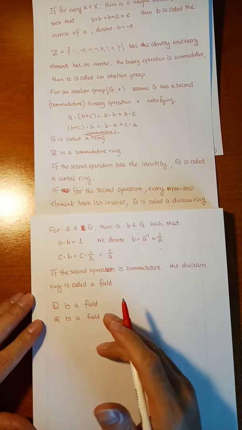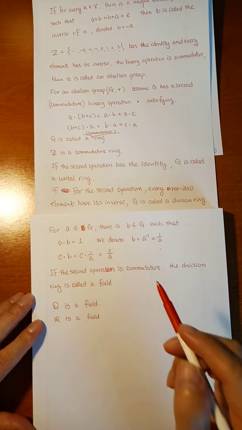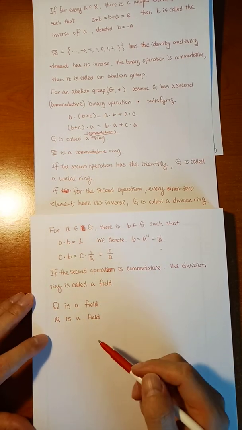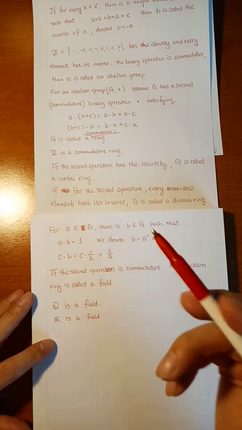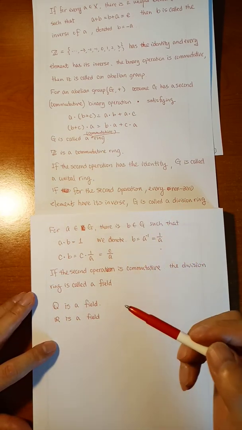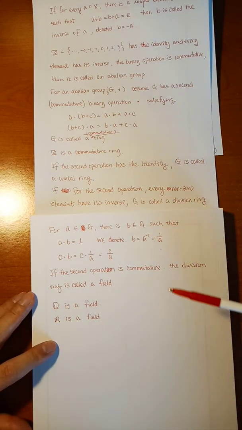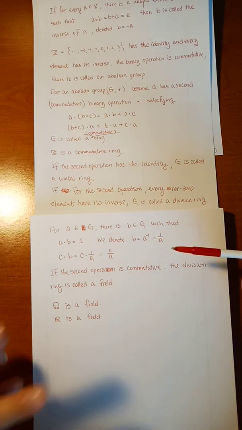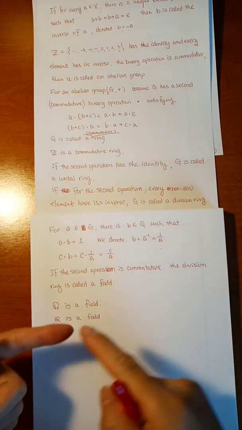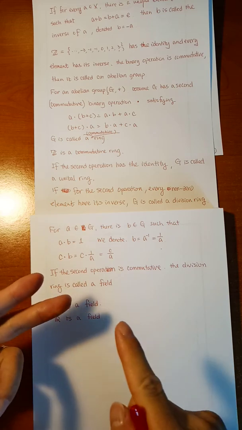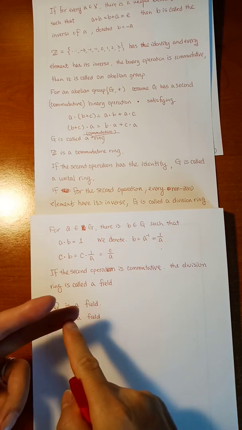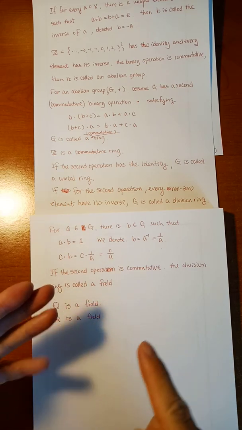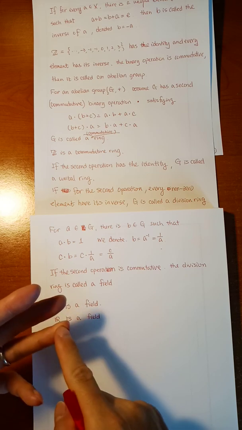And this is the reason we call this postulate the field axiom. Technically, the field axiom just verifies all the requirements for two operations. It has addition, it has subtraction, which is actually the inverse of addition. It has a multiplication, that's the second operation.